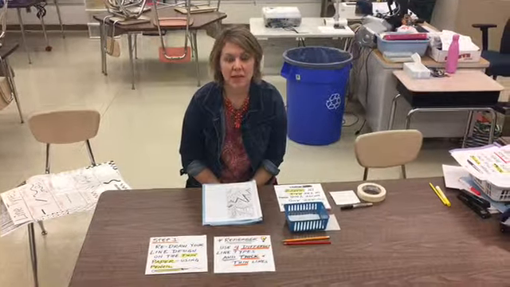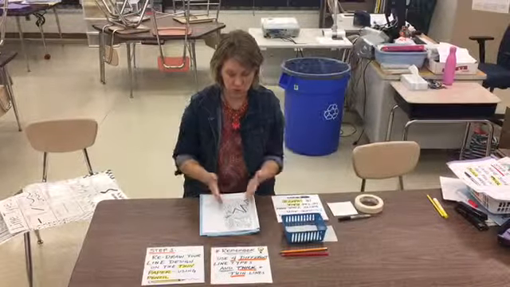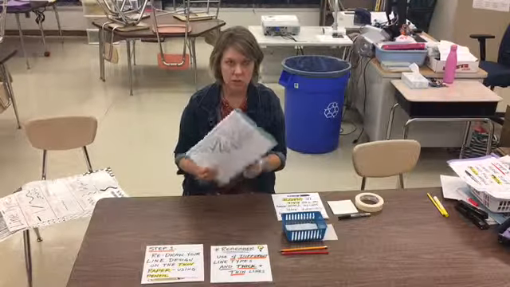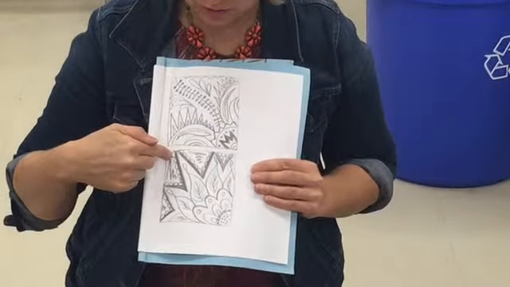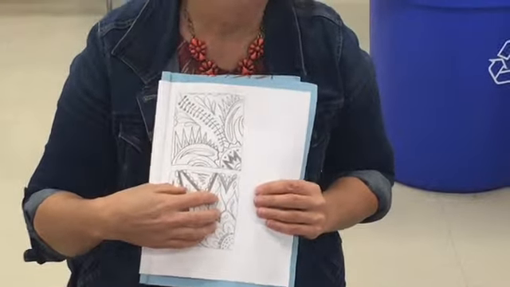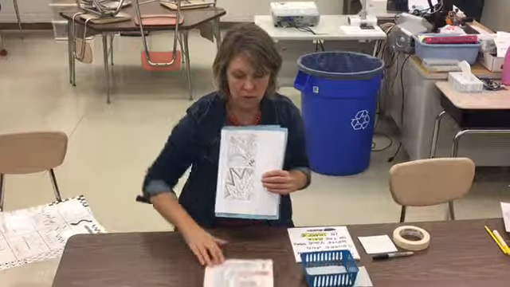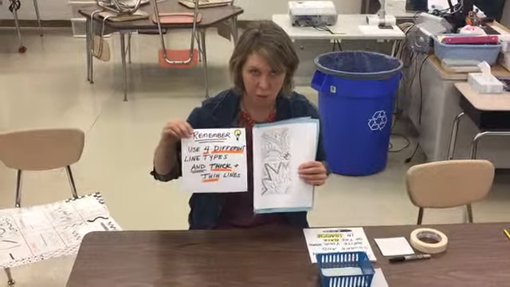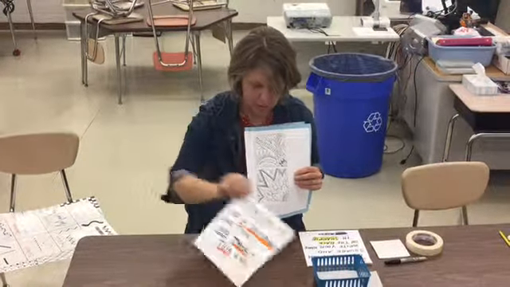Hi, fifth grade. Remember, we are working on Rangoli designs that have radial symmetry. And the last time I saw you, you were drawing in your sketchbooks. You were using little squares inside your sketchbooks to create a design that includes 4 different kinds of lines. Remember, we're using 4 different kinds of lines and thick and thin lines.